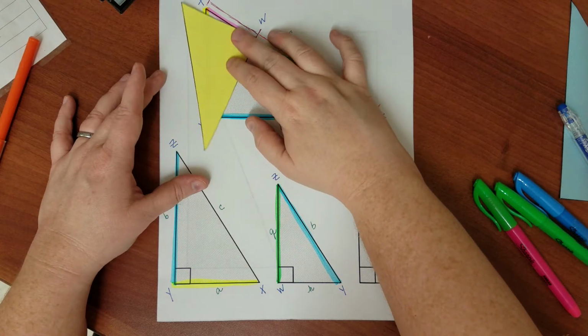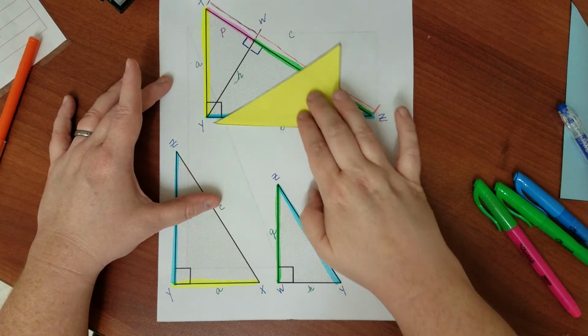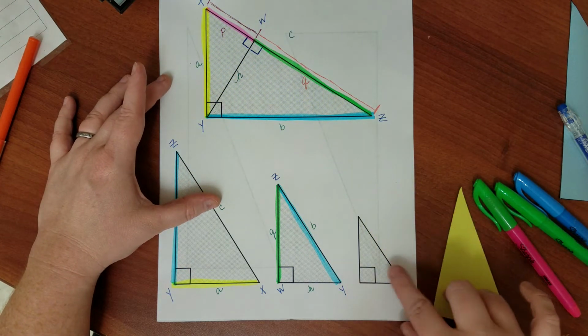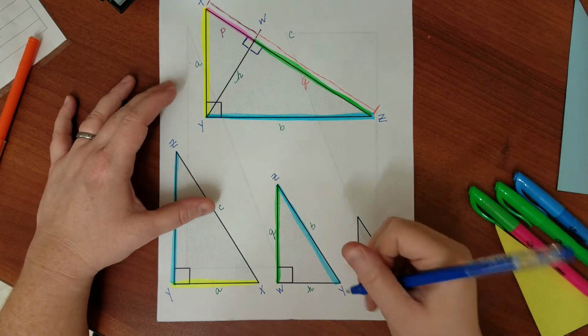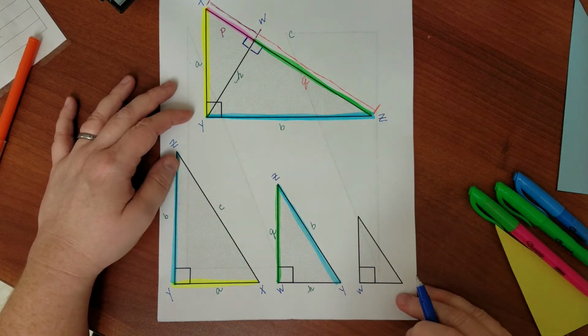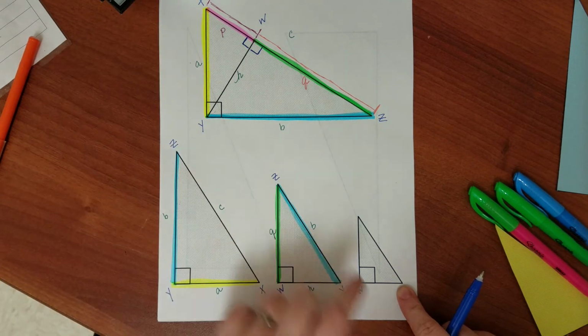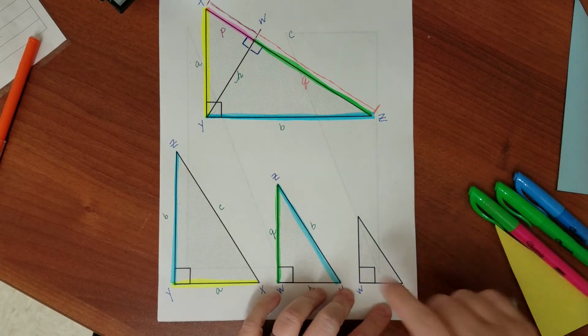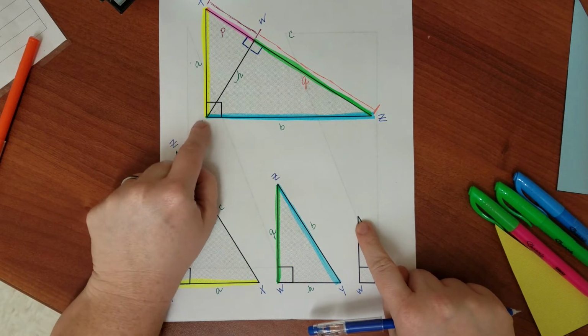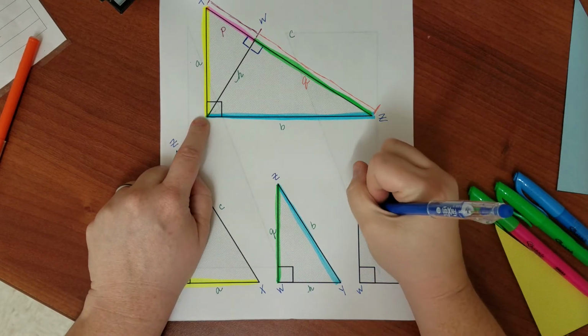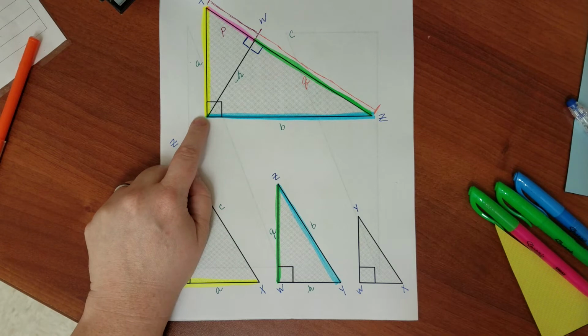So again, it's in this orientation, I'm rotating it and sliding it, and that's where it's coming from. So the right angle of the small triangle is still W. This little piece right here is this piece up here, which is X. And then this part of the triangle is actually the other little part of Y right there.